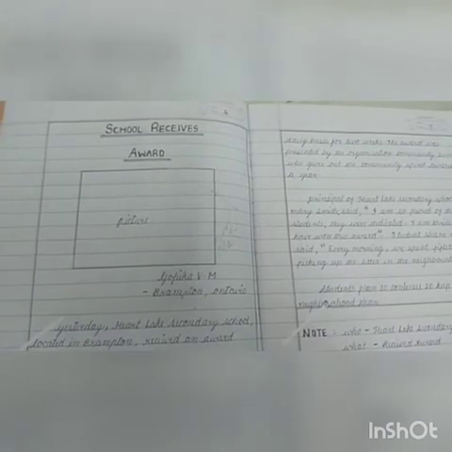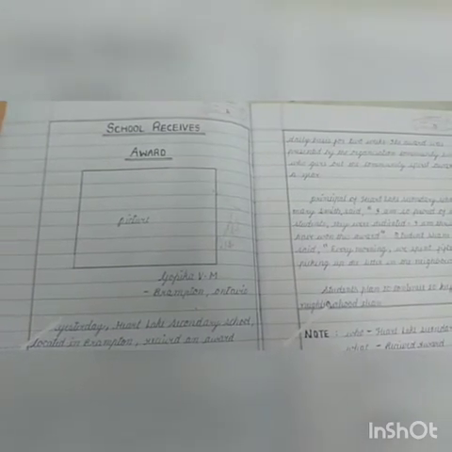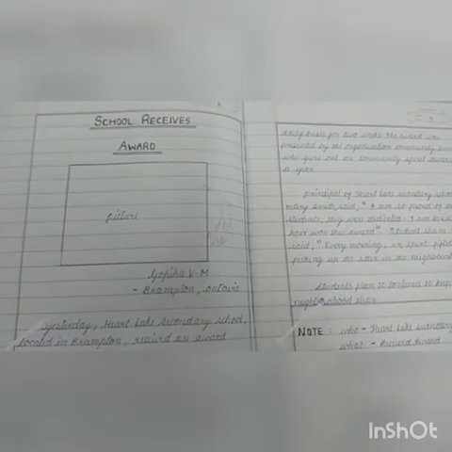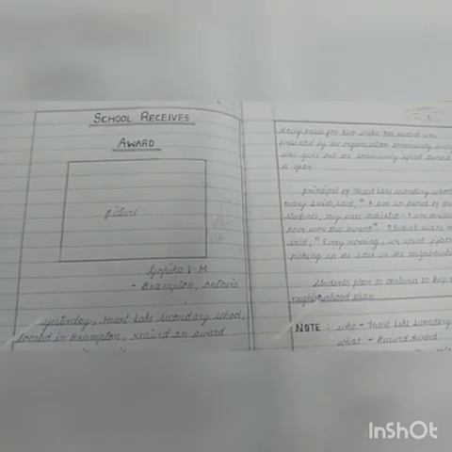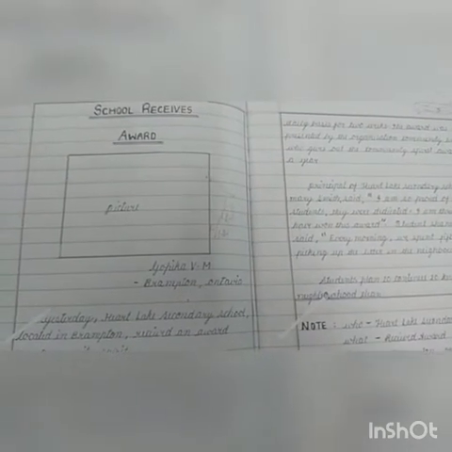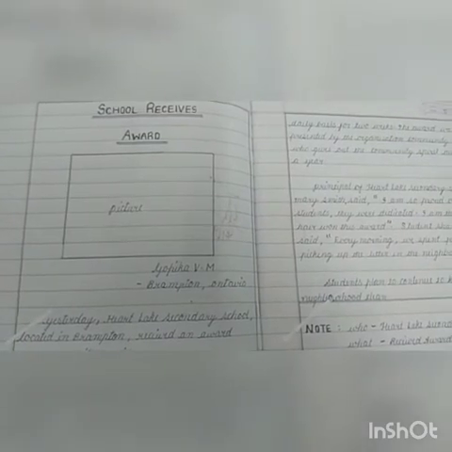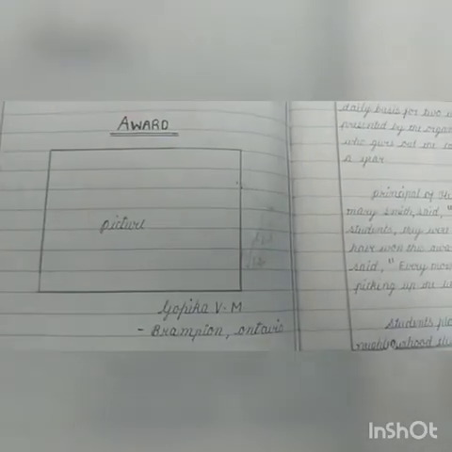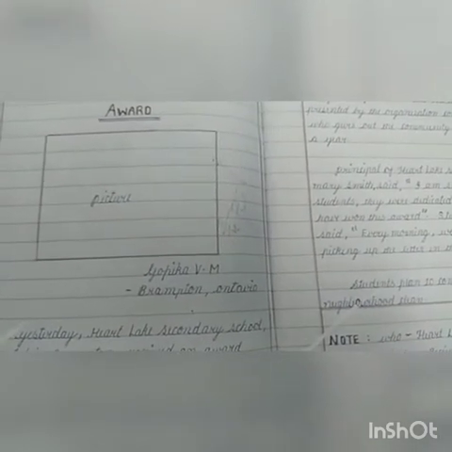It is very centrally aligned and all the letters are in caps. Very good space indentation is given, gapping is given, and it looks quite good. In two or three words, it briefs up the title. After that, a small square box is drawn, and what is written inside that? Picture. Then you write the byline. What is the byline? Your name. Then comes the place line. What is the place line? It's the place where the incident occurred, and here it is Brampton, Ontario.